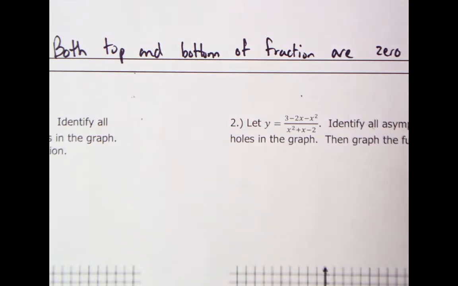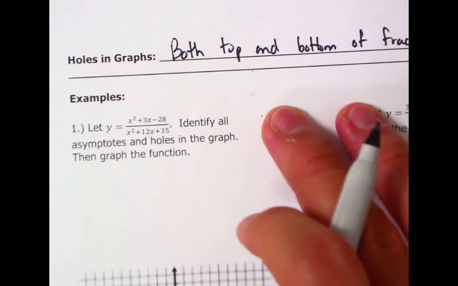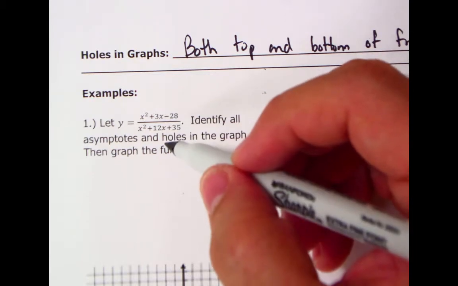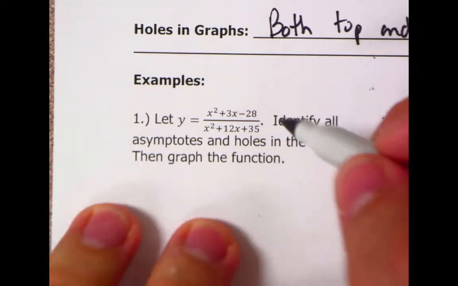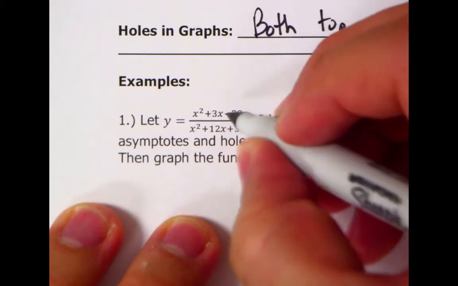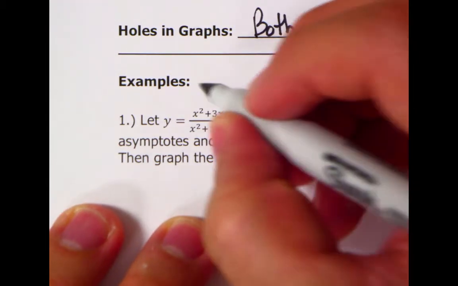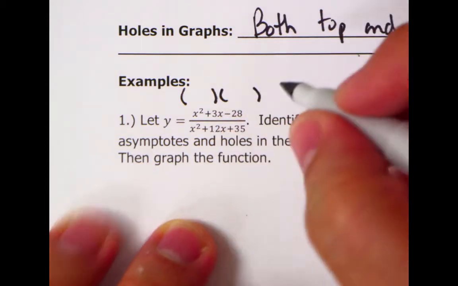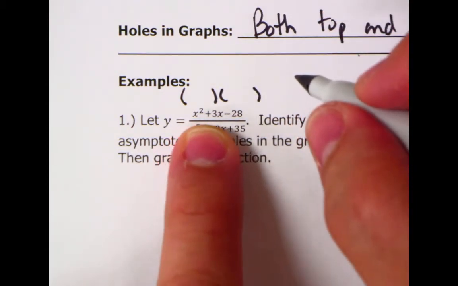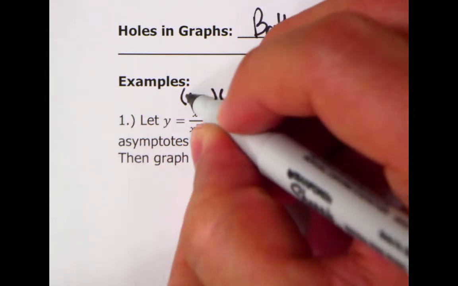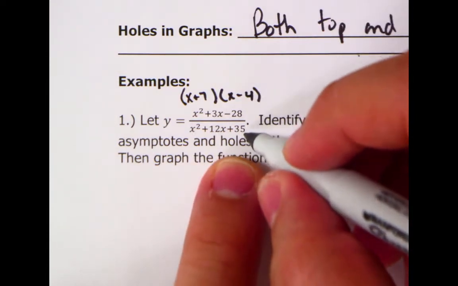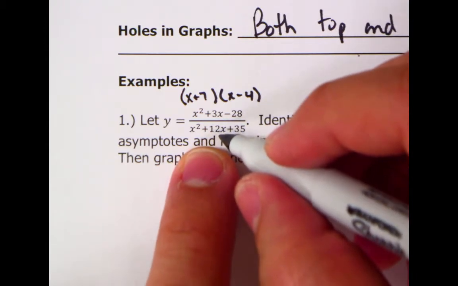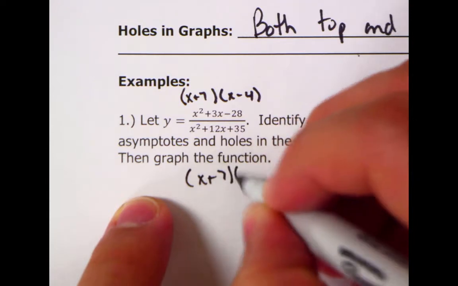Now I'll show you the long way of doing this, and I'll show you the very, very easy way of doing this. Essentially, we would have to figure out what makes the top and the bottom 0. So we would have to factor both of these. So let's get a close look at this equation here. The top, x squared plus 3x minus 28: what multiplies to be -28 and adds to be 3? That is 7 and -4. So x plus 7 and x minus 4. What makes the denominator 0 is what multiplies to be 35 and adds to be 12. That's 7 and 5. So x plus 7 and x plus 5.